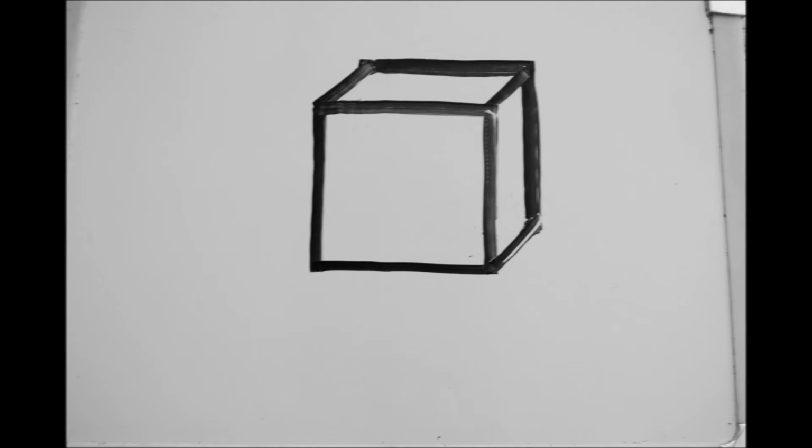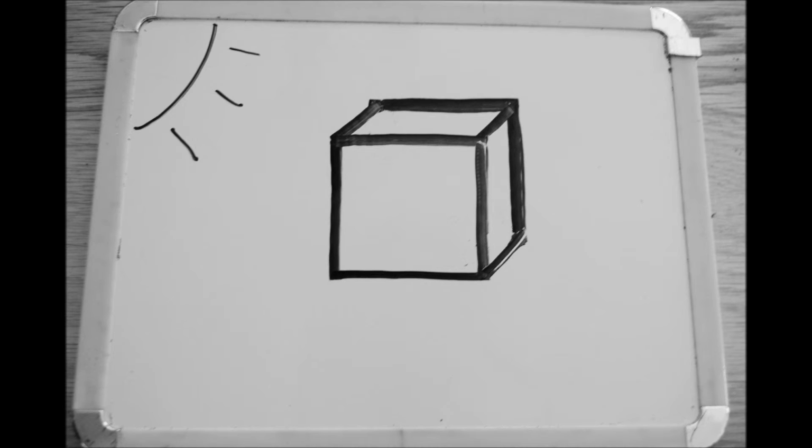This is our cube. Now we have to shade it in. The next thing we're going to do is determine where the light's coming from so we know what parts of the cube will be lightest and which parts will be darkest. For this cube, we're going to show that the light source is on the left, like this. Now that we know where the light is coming from, we know where the shadow will be. Draw a cast shadow next to your cube, like this.